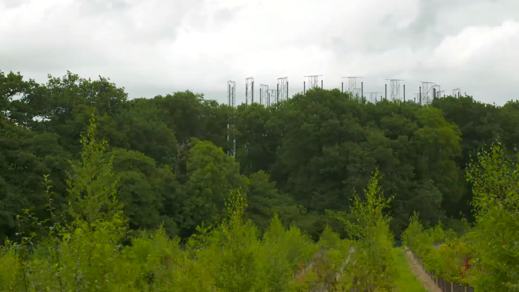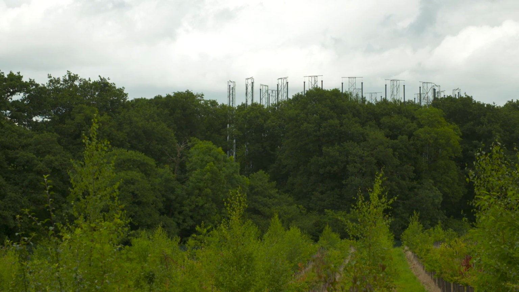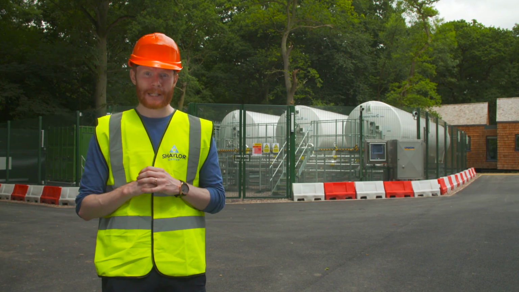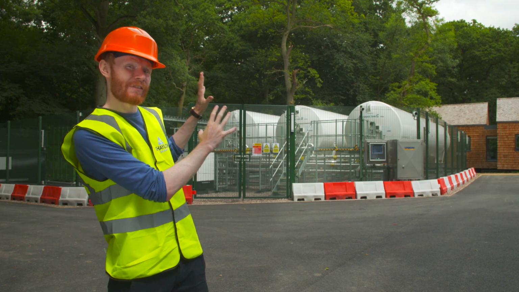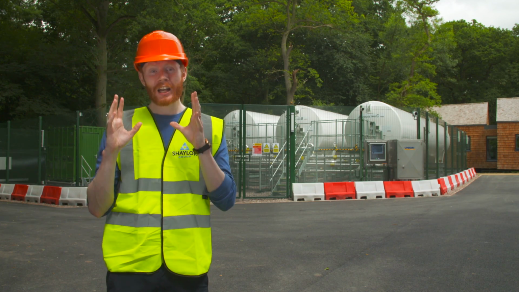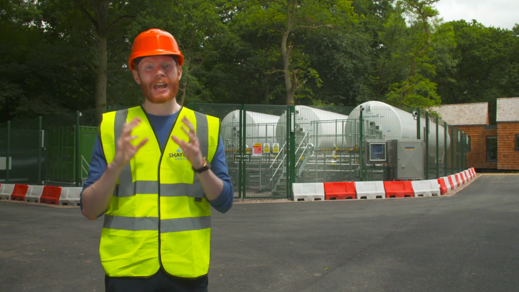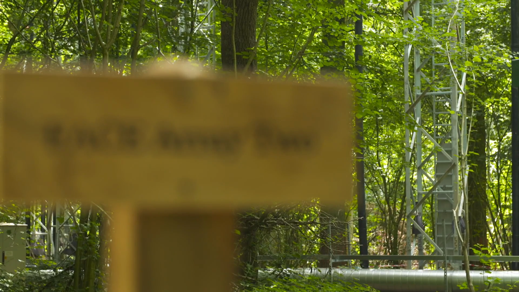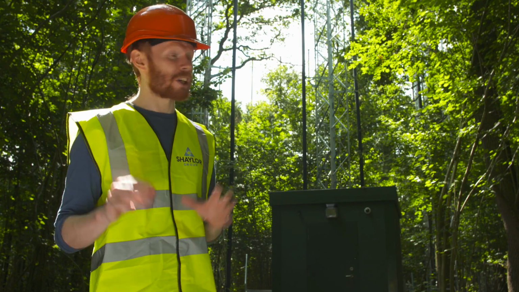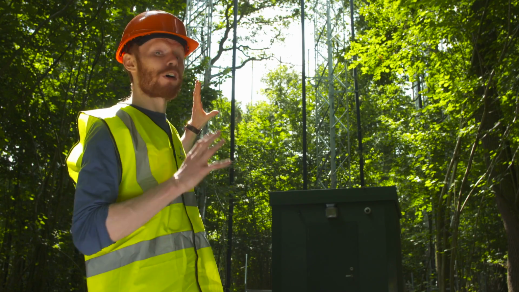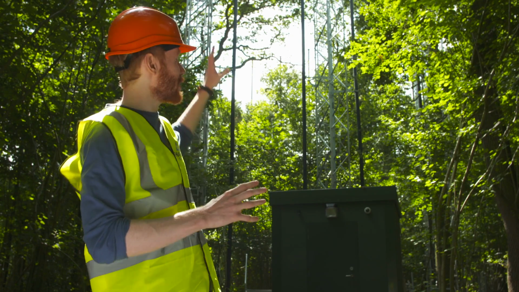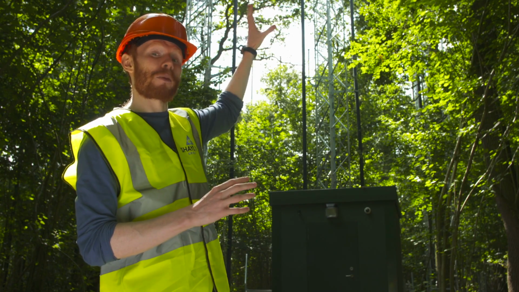In this private area of woodland in rural Staffordshire, an experiment of epic proportions is taking place. This is BIFoR FACE, the free air carbon dioxide enrichment experiment. The BIFoR FACE experiment consists of a series of ring structures, each of which is over 30 metres wide and reaches as high as the treetop canopy.